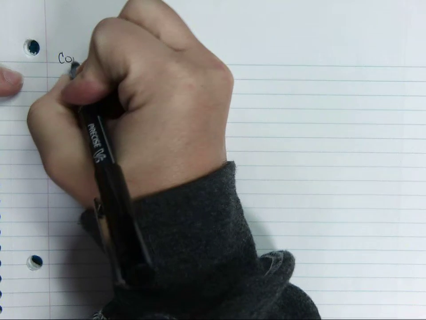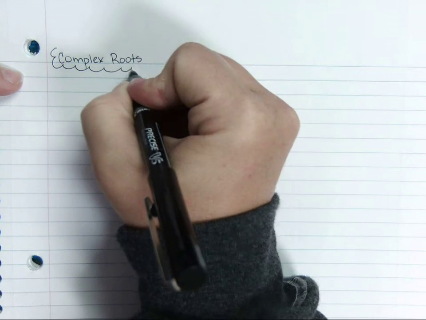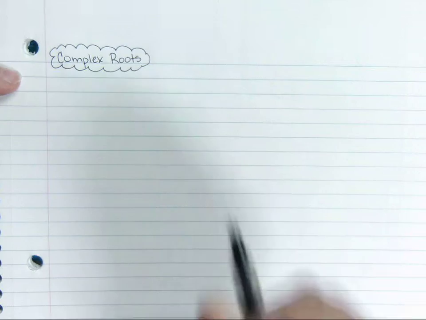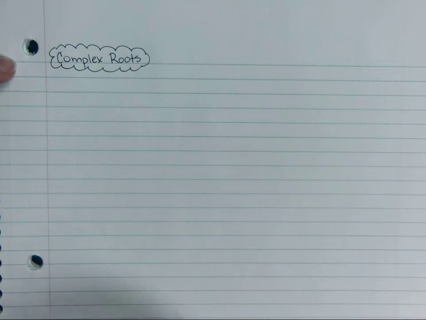Good morning. So we're going to finish off our notes today with factoring polynomials. And today we're going to work on complex roots. As we've seen with the quadratic formula, complex roots are those when you have a radical, and it could be a perfect square, it could not be a perfect square, but that you have a negative under the radical. So we're going to do just a couple of examples.